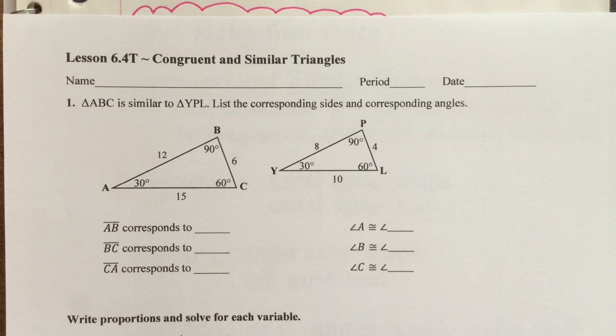Okay. So in this example, it says triangle ABC is similar, so not exactly the same, right? It's been either shrunk or blown up. It is similar to triangle YPL. They want us to list the corresponding sides and corresponding angles. What's important about this is I'm identifying the sides that are going to have a relationship to each other.